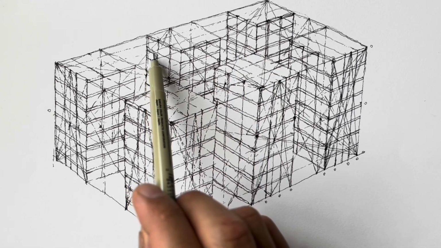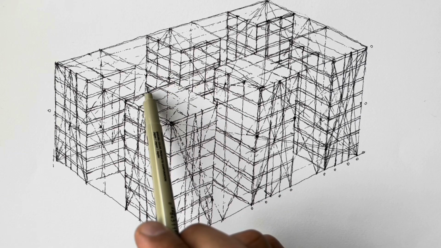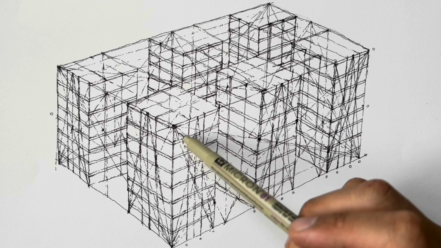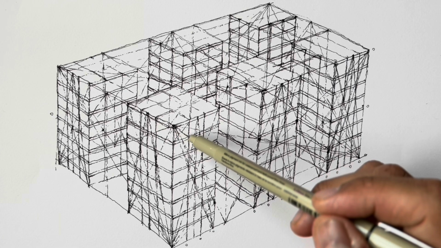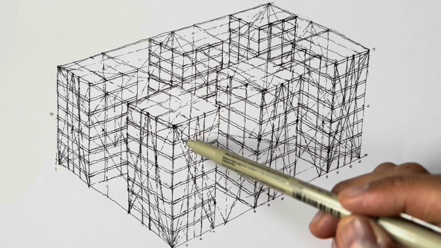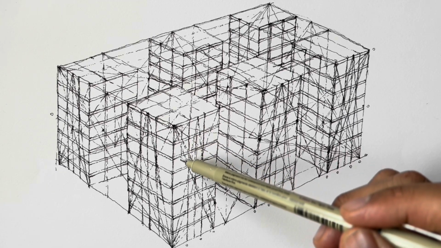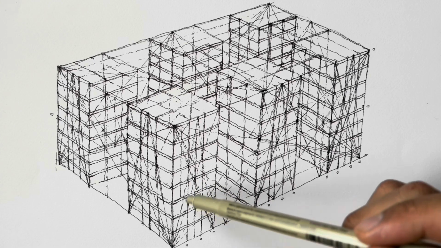Done all that. Now I'm going to find the center line, the exact center of each of these faces, because there will be a window opening on each one, just to make them look right in proportions.